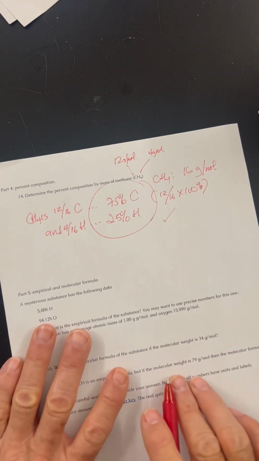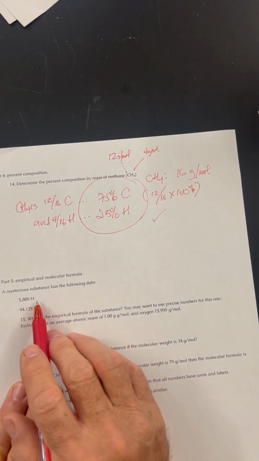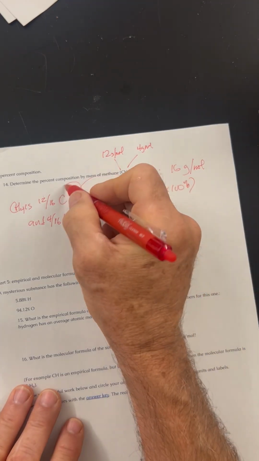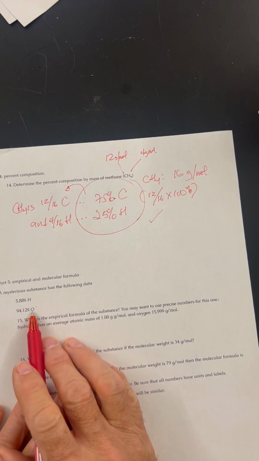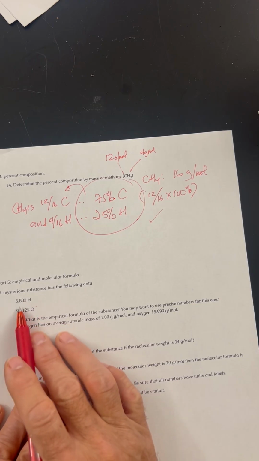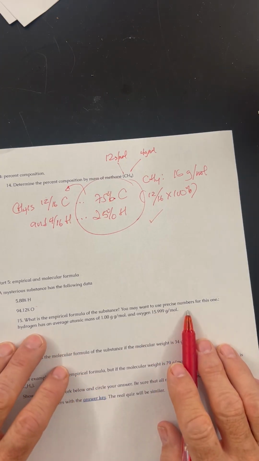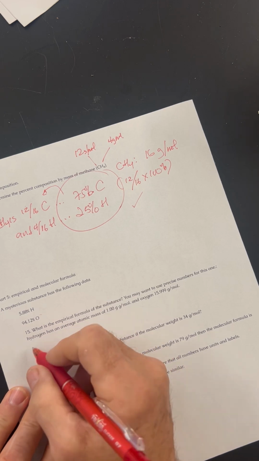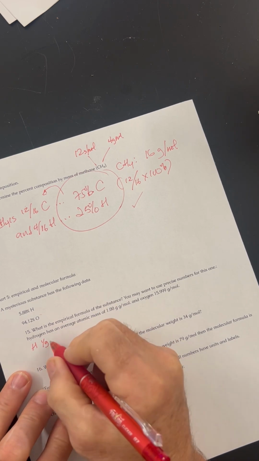A mysterious substance has the following data. It's 5.88% hydrogen. See, you're getting the percent composition. Now you got to go back the other way and find its formula. And it's 94.12% oxygen. That does add up to 100%. What's the empirical formula? That's the simplest ratio. Well, I could see that H is 1 gram per mole.